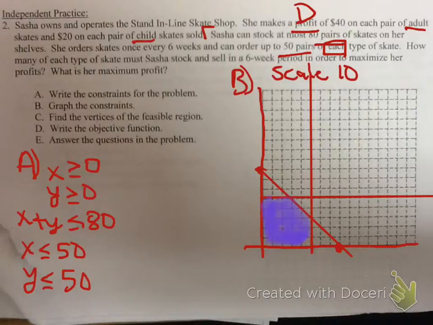Okay, then I can identify 5 points. That becomes my answer for part C. These 5 corners that surround the shaded area, the feasible region, will become my answer for part C. What are those 5 points? 0, 50. Okay, 0, 50, 50, 0, 0, 0, and?